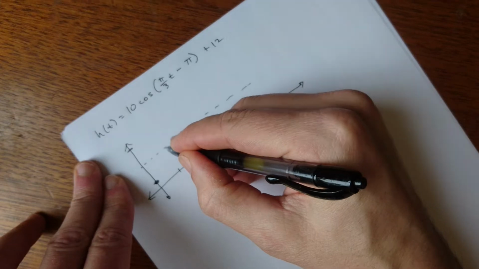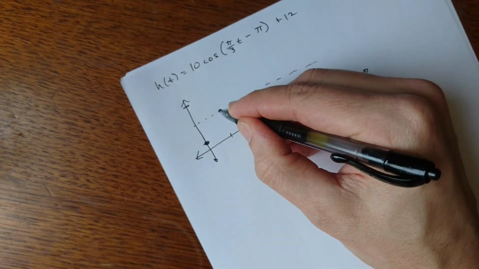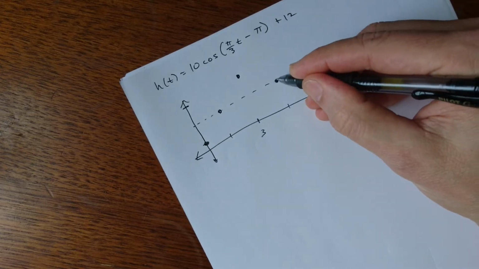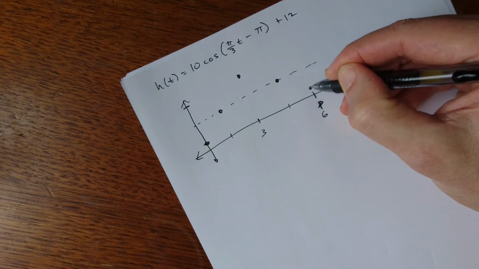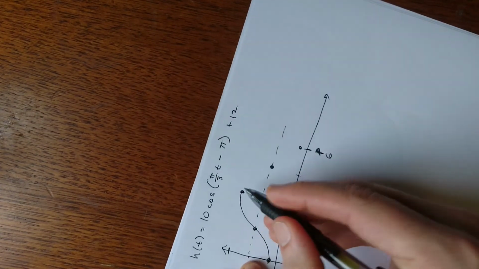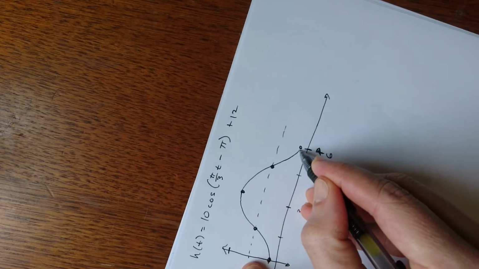Of course, we're starting on the bottom. Quarter period, we're at the midline. Halfway, we should be at the top. 3/4, we're here. And by a full period, we're back to the bottom. And we get some kind of picture that looks like this.